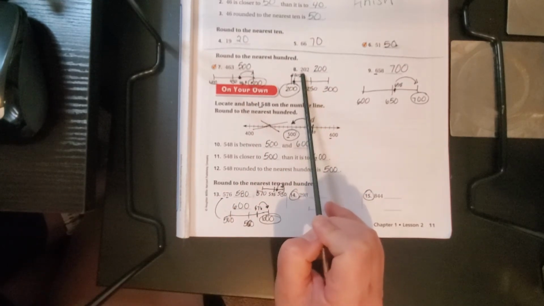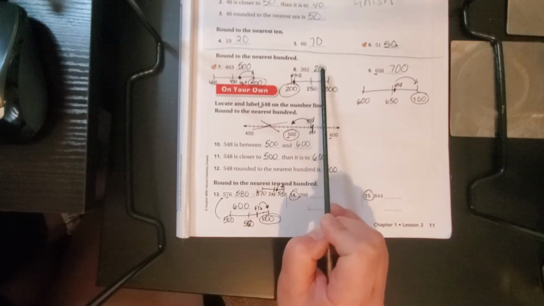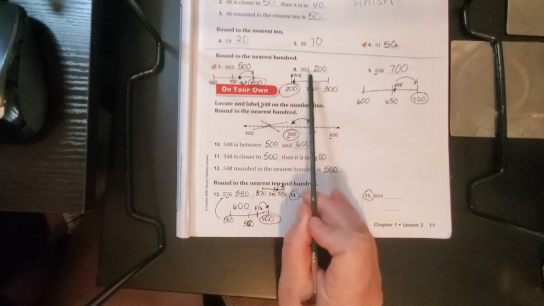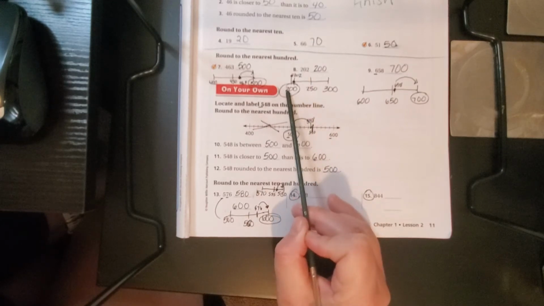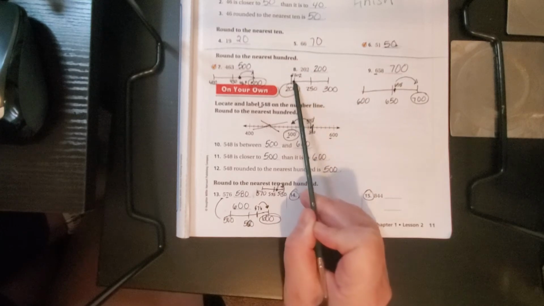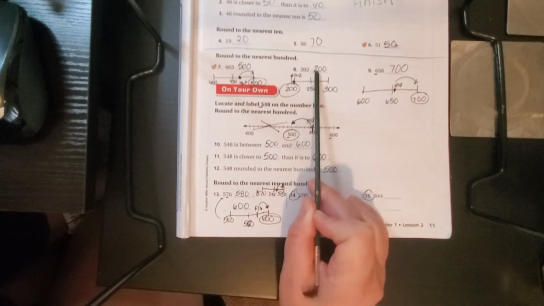So for number 8, 202, you would go ahead and complete that the same way. So I'm seeing the 2, so it's going to be between 200 and 300. And 202, that's really close to the 200, so it rounds to 200.